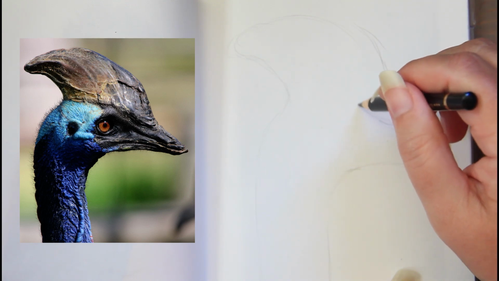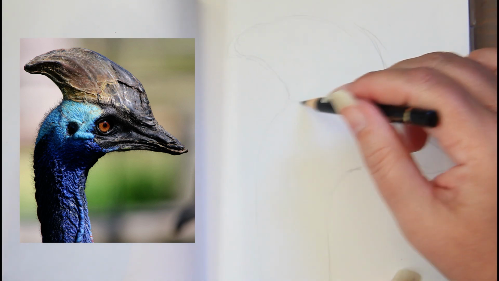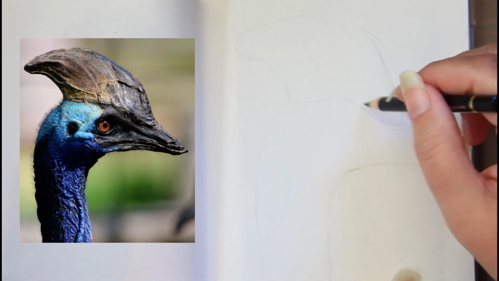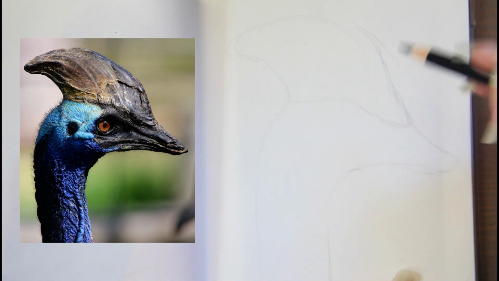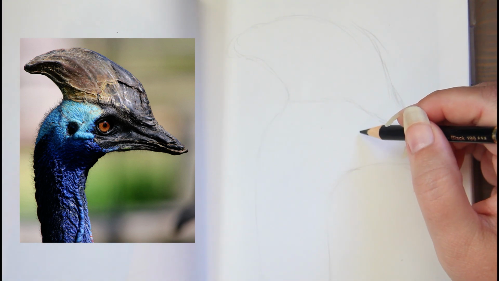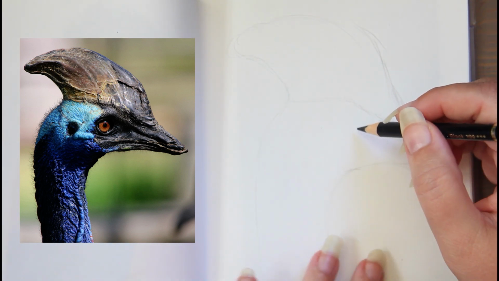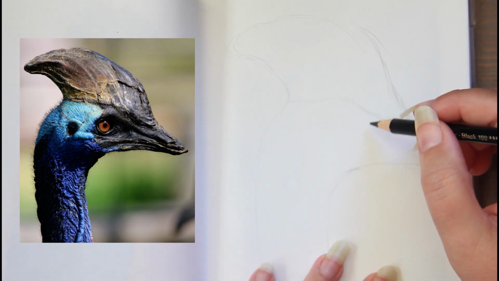90% of their diet is fruit. They eat other bugs and little things too, but most of it's just fruit, which is pretty cool. And again, these are flightless omnivores.